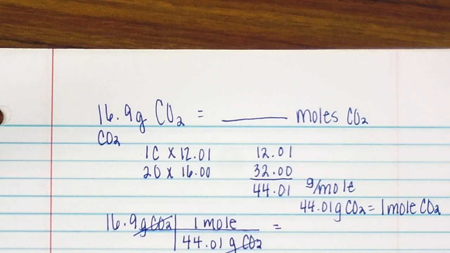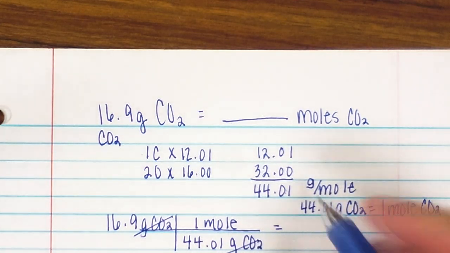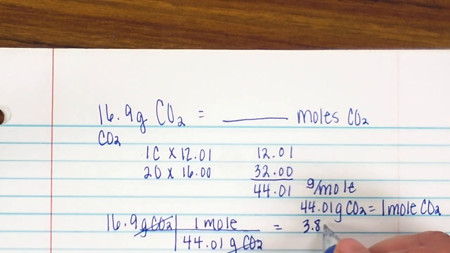The number has to stay with the unit. I can have 1 truck and 4 tires, but I can't have 1 tire and 4 trucks. I can have 1 truck and 4 tires, or 4 tires and 1 truck. I can flip them around as much as I want, but the number has to stay with the unit. Now I take this and divide it by this, and I have 3 digits in my answer, so I get 3.84 times 10 to the minus 1 moles of CO2.